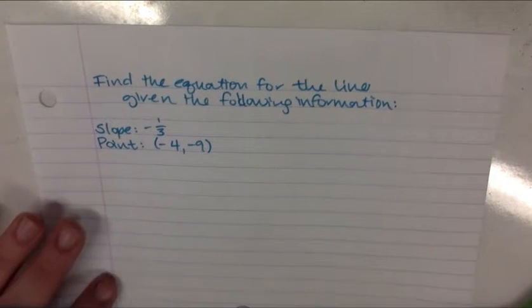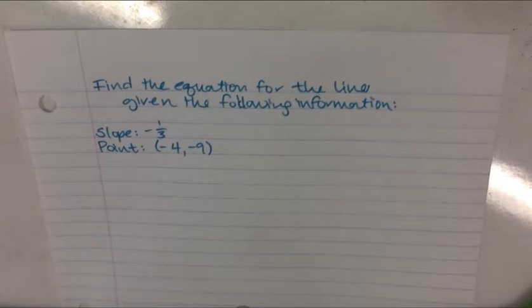Hi everyone, we are now going to work on our proficient level problem for this particular skill of essentially writing an equation given just bare bones information. This time we have a slope and a point.